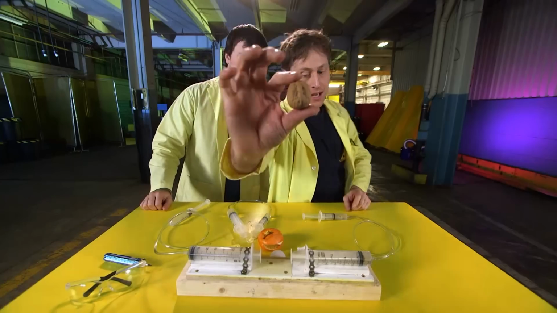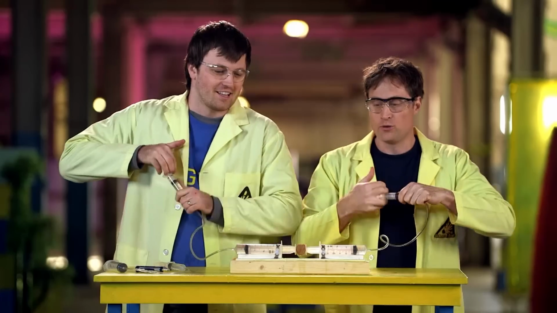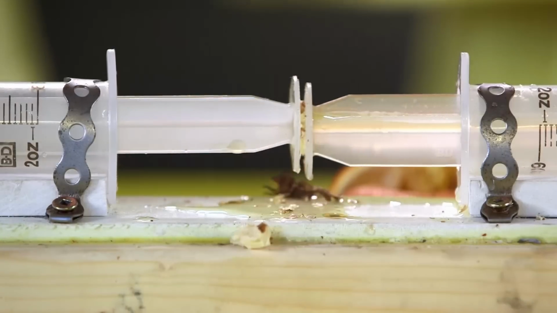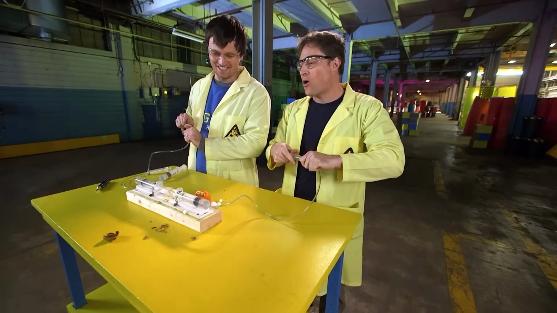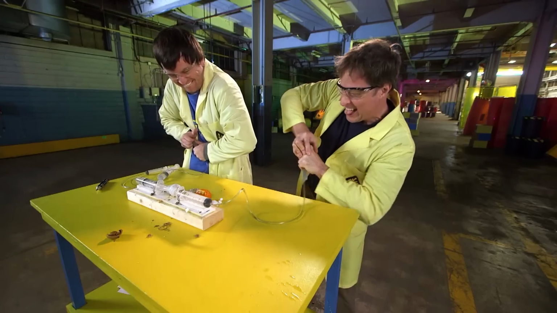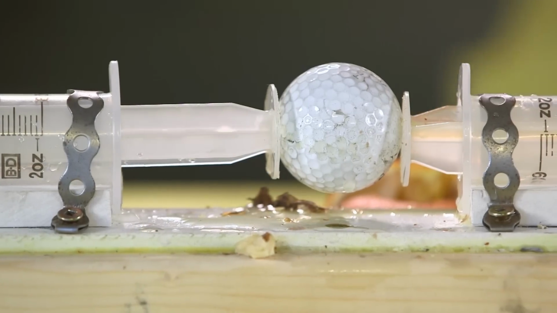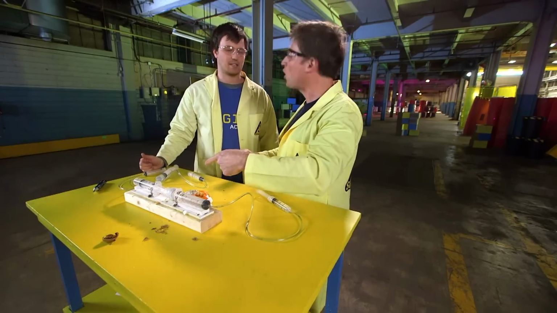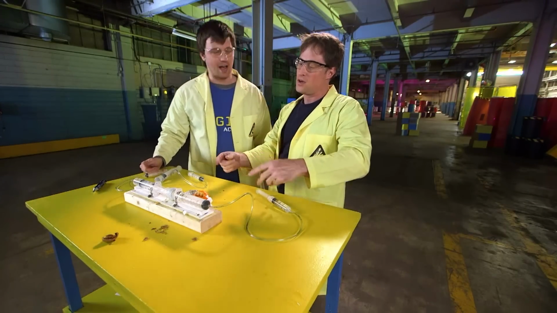Then we tried a walnut. Are you allergic to nuts? I am not. 1, 2, 3. When we tried a golf ball, we reached the limit of what our plastic syringes and our hands could do. We need to come up with a stronger, more awesome crushing machine using hydraulics. That's right. I have some ideas.